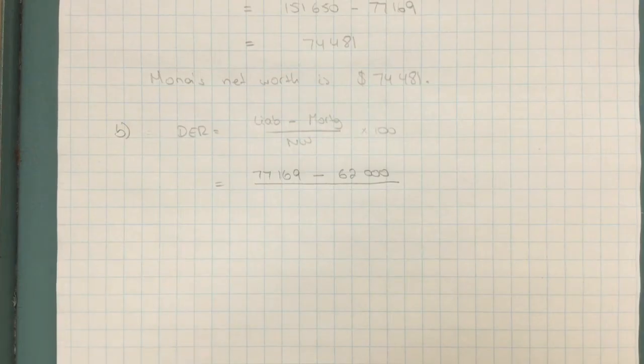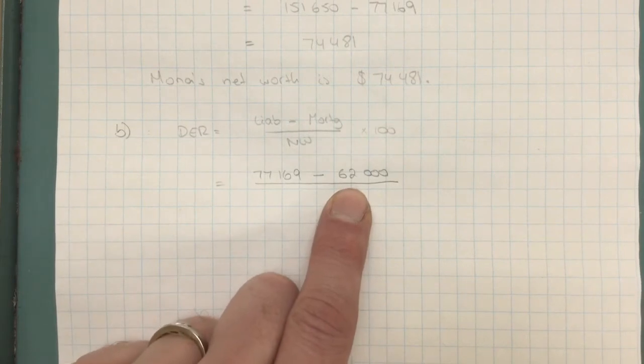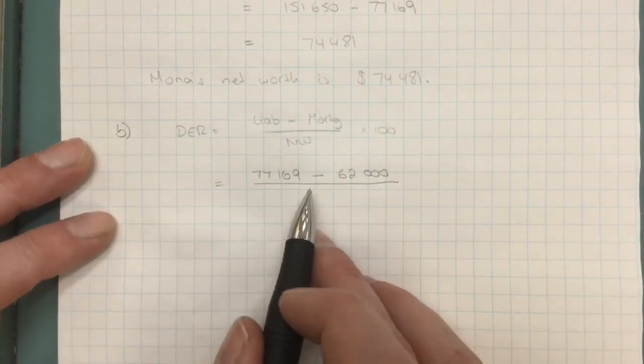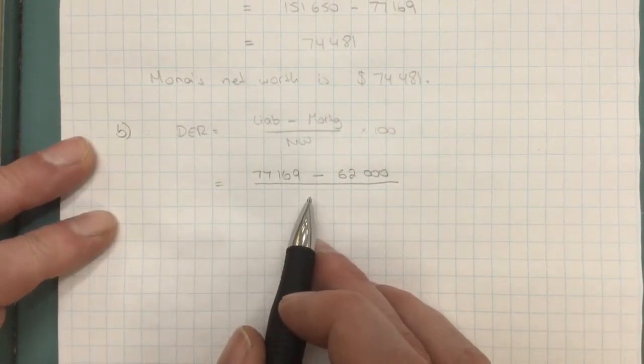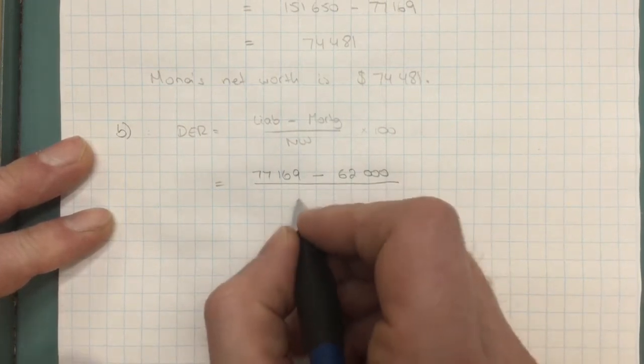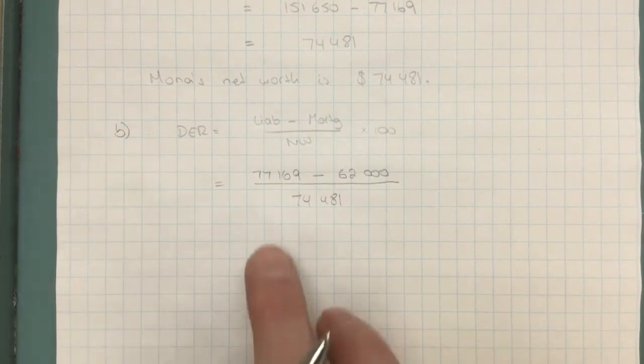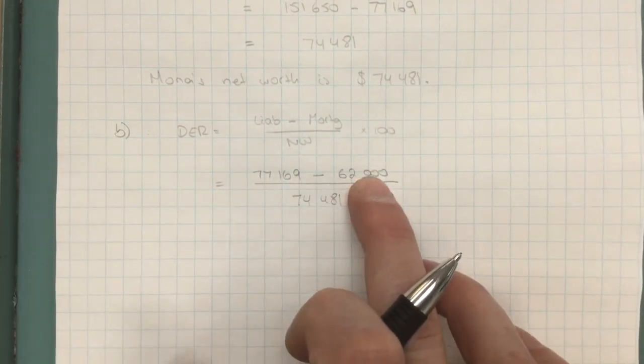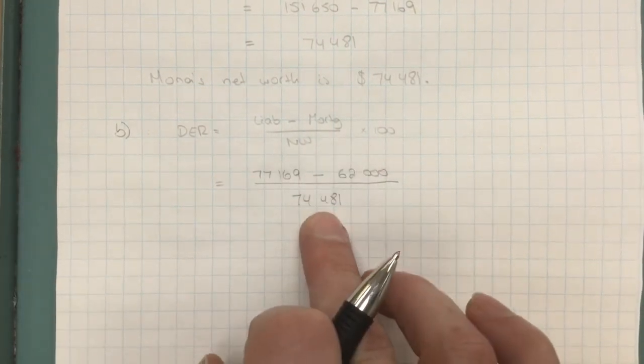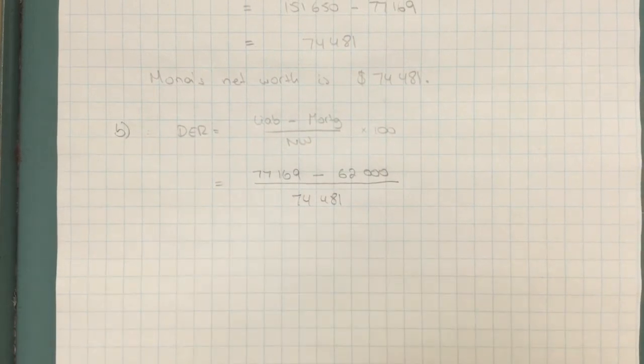So we take out the mortgage of $62,000, and then we divide that by the net worth, which was $74,481. Make sure you subtract the numerator first, find the answer, and then divide that answer by 74,481.